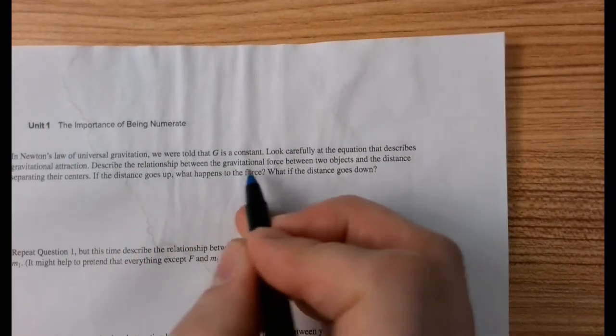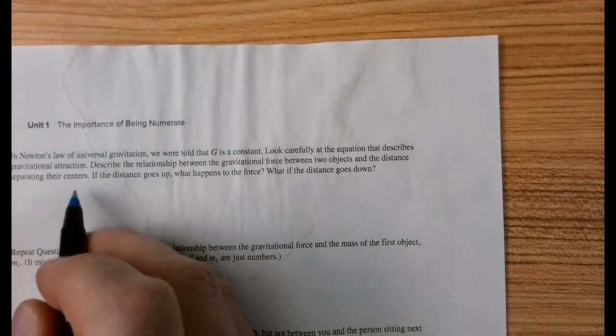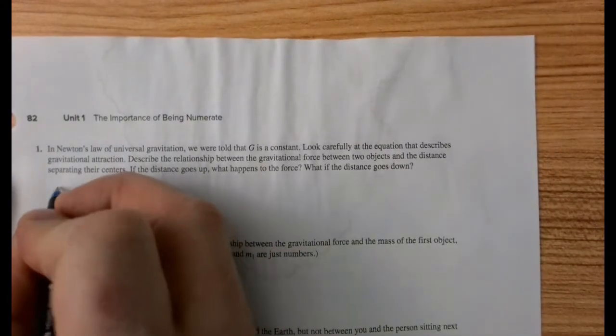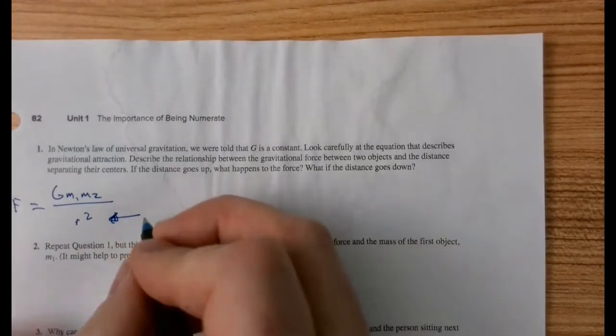So the g is a constant. We look carefully at the equation that describes gravitational force. Let's describe the relationship between the force between objects and the distance separating their centers. That is, if the distance goes up, what happens to the force? Well, if you look closely at the formula, this is where the distance between the two objects shows up.